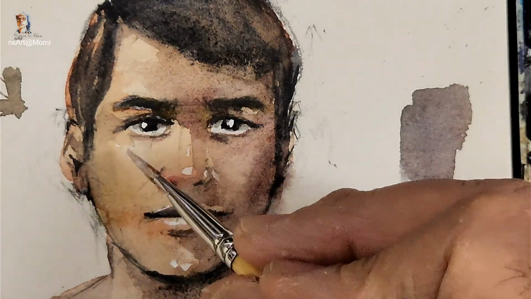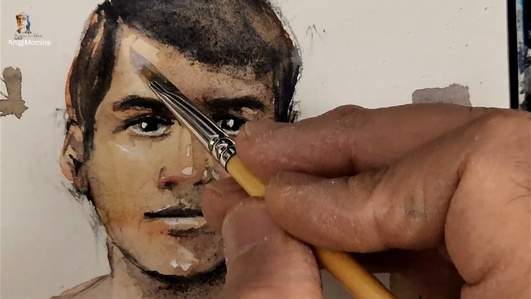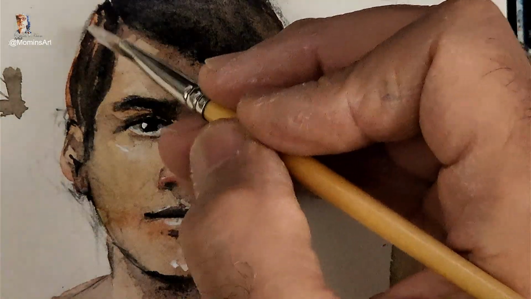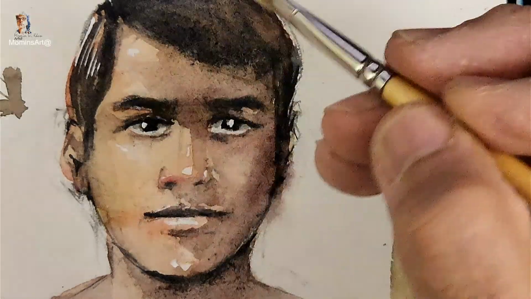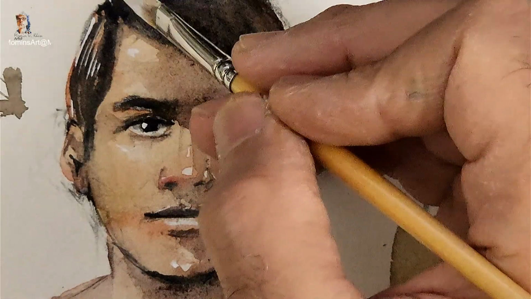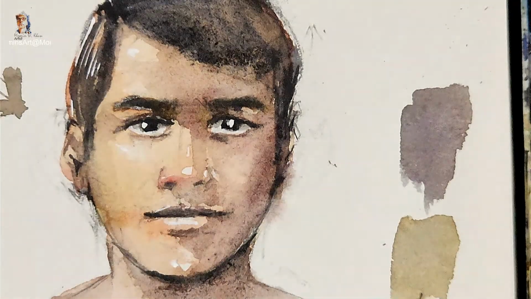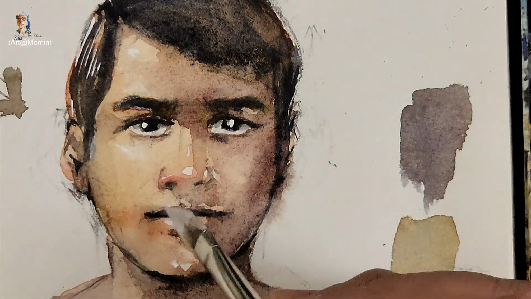I left the highlight here on this part of the face, but you can create more, and then a little bit more streaks into the hair, create some highlight, and you can do this here also. Just a little bit, not too much, otherwise it'll show, right? So here I put too much.